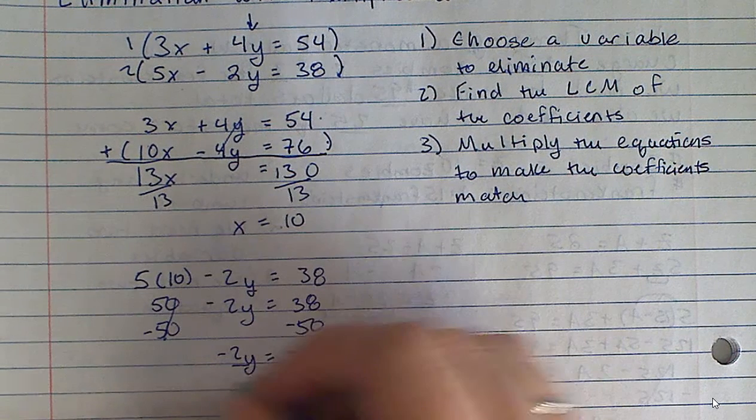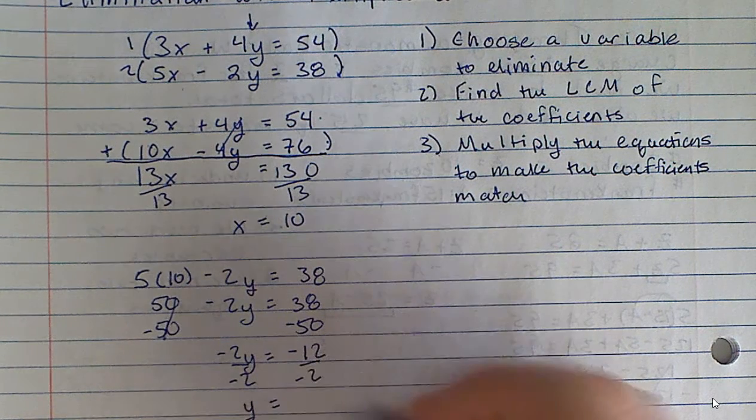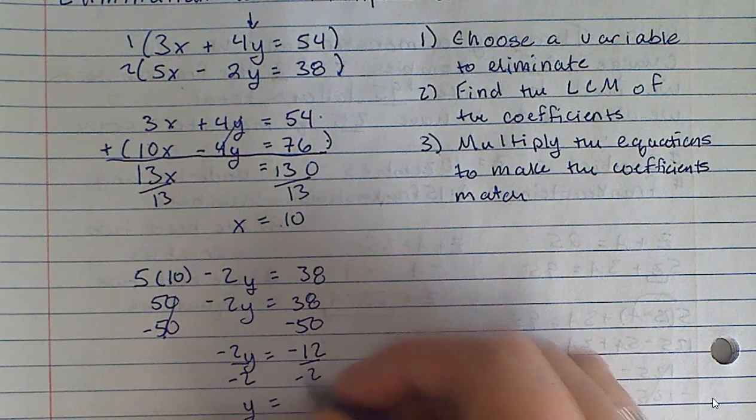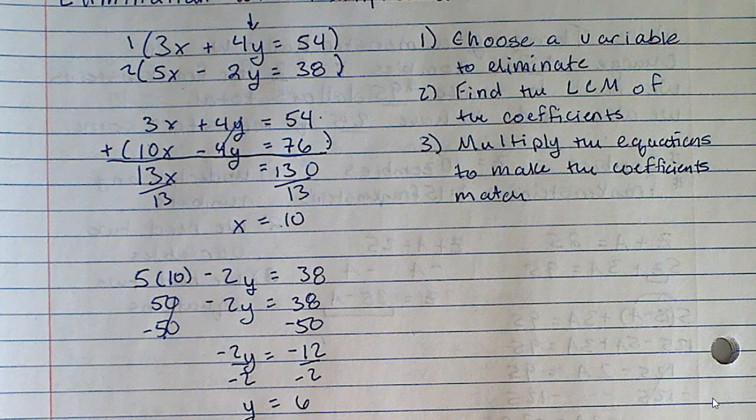You don't have to be mad about it. It's okay. People make mistakes. Good Lord. So negative 12 divided by negative 2 is what? 6. Positive 6. Hey, everybody who made that mistake, good job for trying to do it in your head, though. I mean, yeah, nice job. Don't be mad at people.